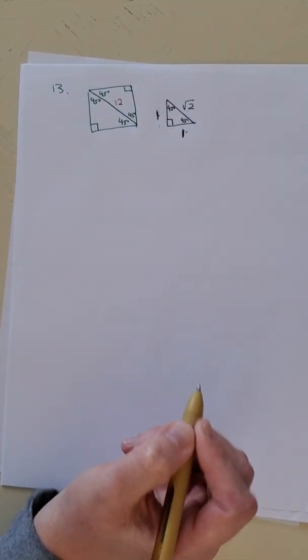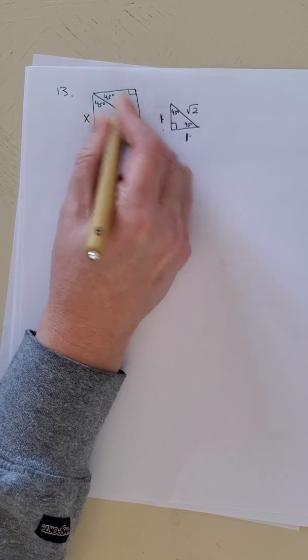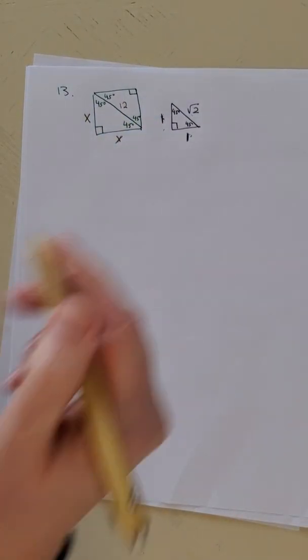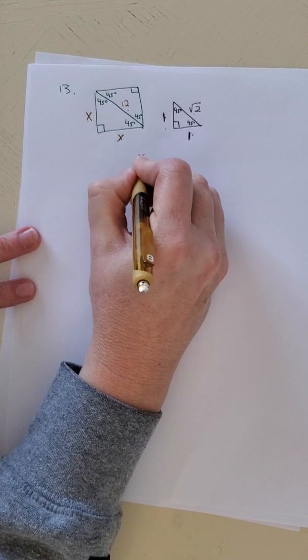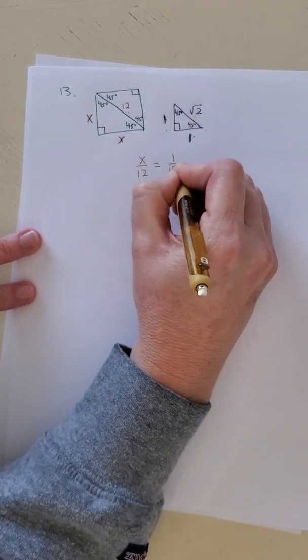And we're going to create a proportion to find the side length. You can either find this side or this side. All of the sides are equal. It doesn't matter which one. So x is to 12 as 1 is to root 2.